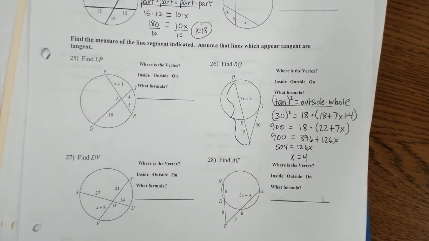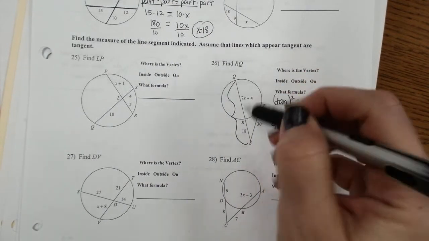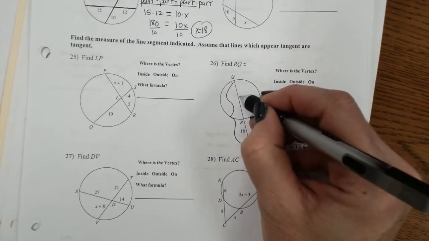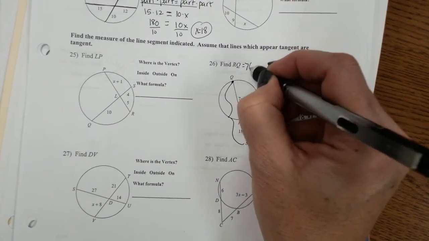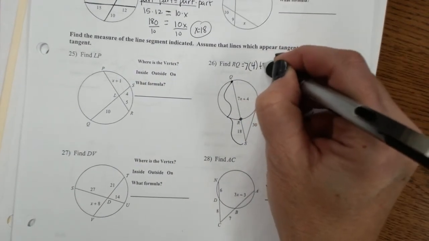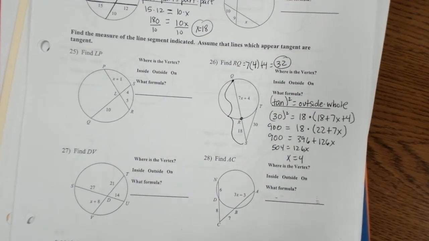But in this case, it doesn't ask you what x is equal to, it asks you what RQ is equal to. And so I have to go back in and I have to plug in, and RQ is from here to here, 7 times 4 plus 4, and that's going to equal 32. So that is your final answer there.